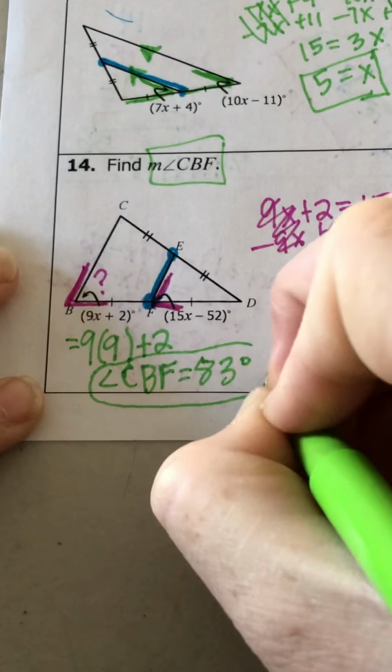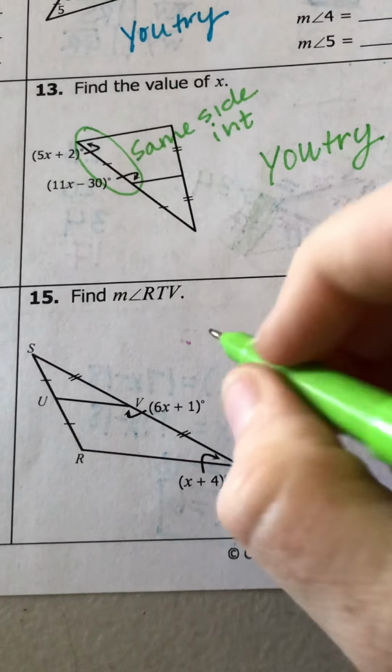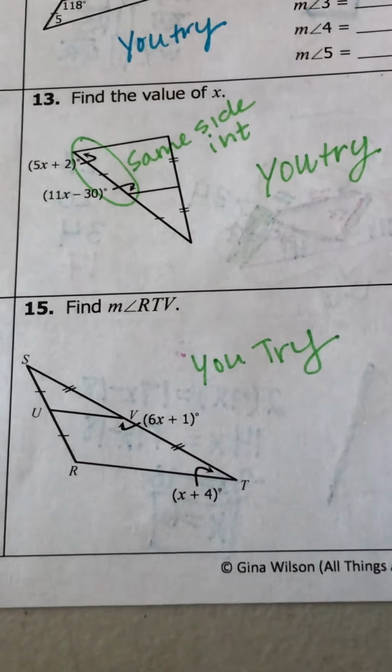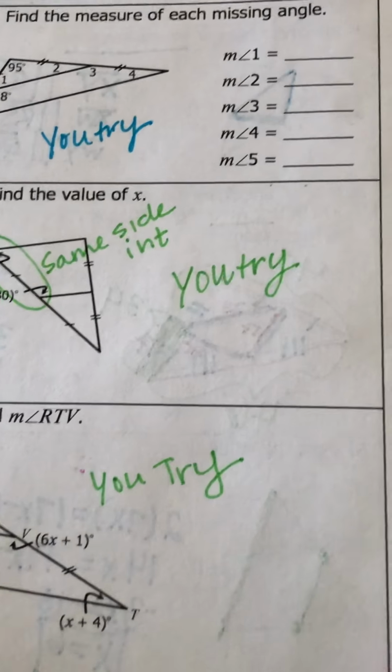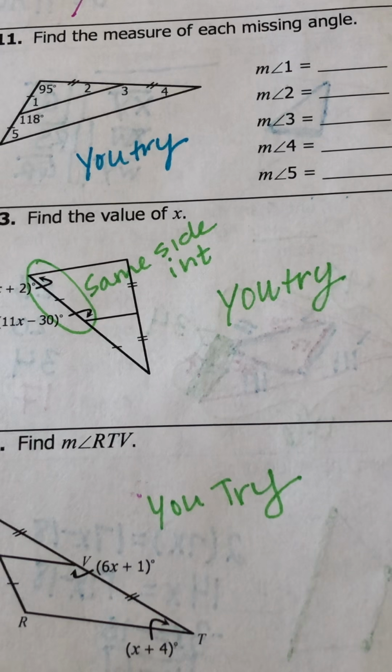And you can try 15. It's actually similar to 13. So finish those 5 U tries. And if you have questions, you can ask me tomorrow in class.